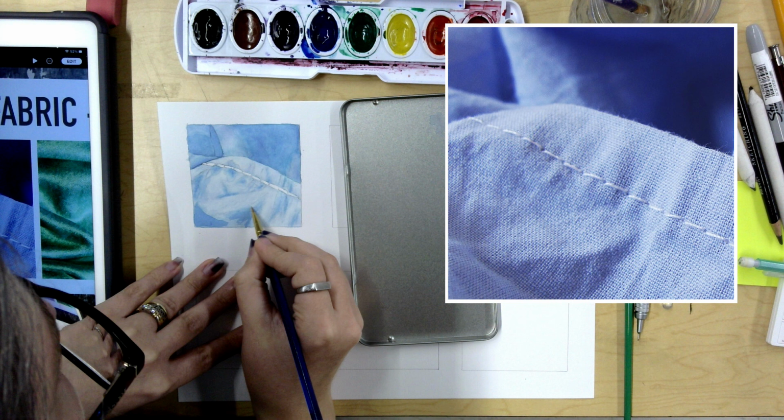Alright, so to finish this up, I'm going to get some almost just pure watercolor and place in those super dark areas just a little bit. And then we'll spread that out. And that should finish it up.